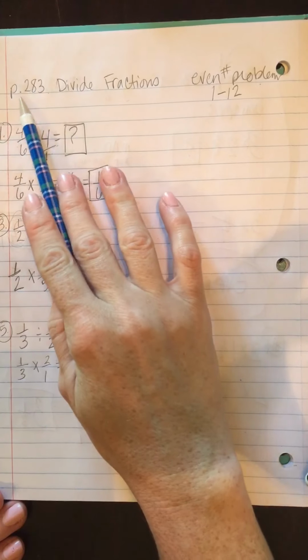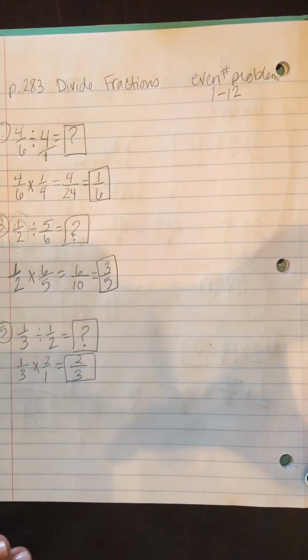You may open up your math book to page 283. You're going to be doing your even number problems 1 through 12.